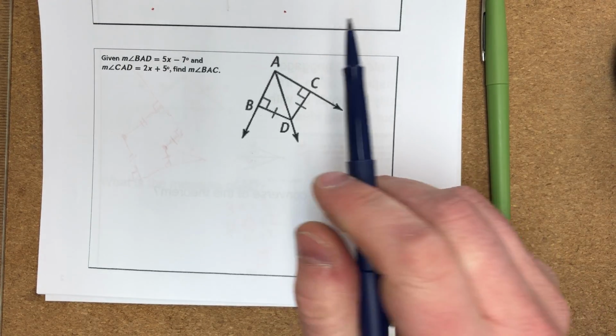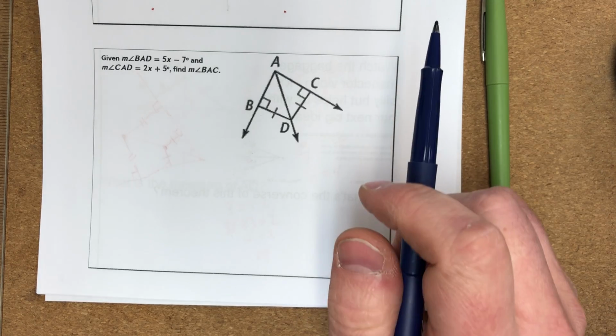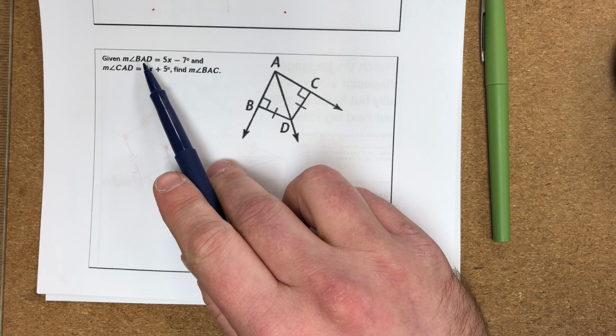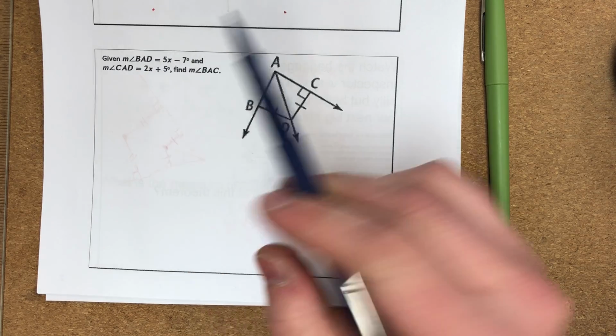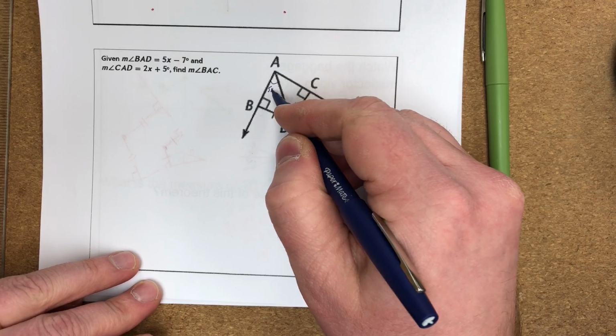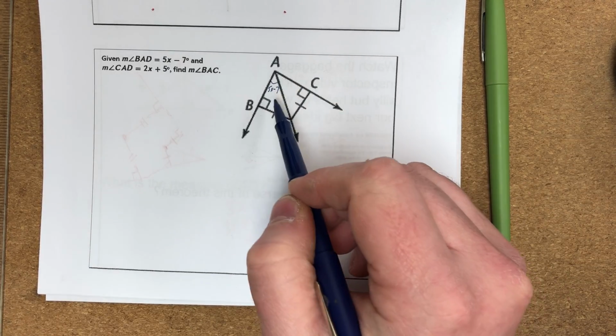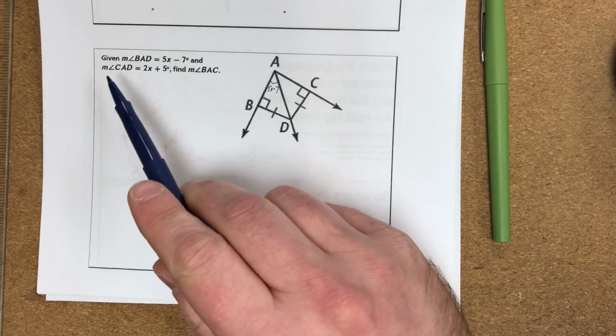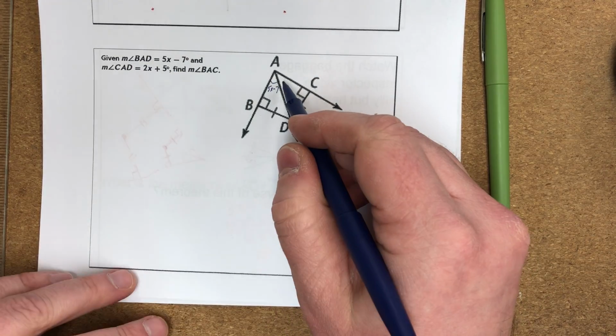On our next one, it says, if the measurement of angle BAD is 5x minus 7. So BAD is 5x minus 7. And on tests and quizzes, I will normally give you these measurements. I won't have you read them like this. CAD is 2x plus 5.